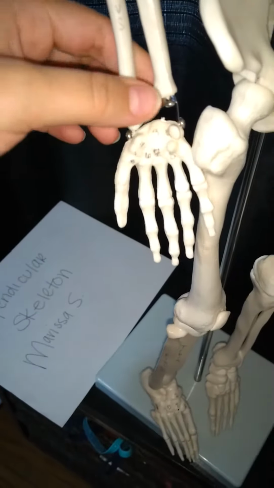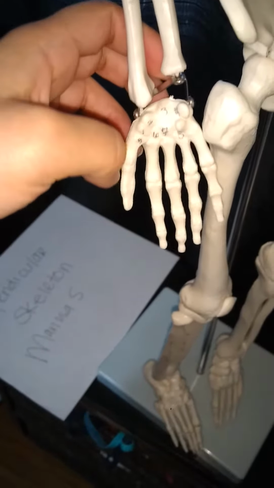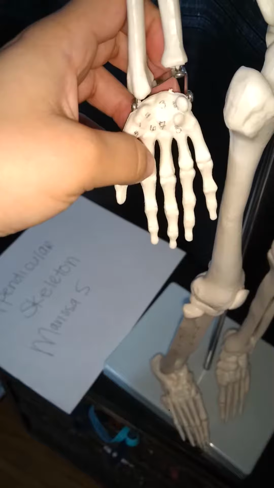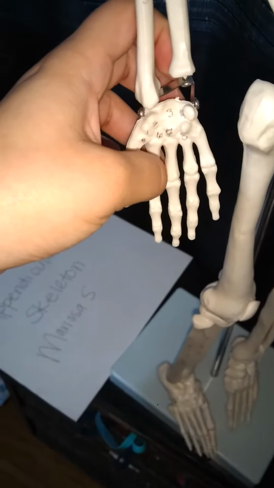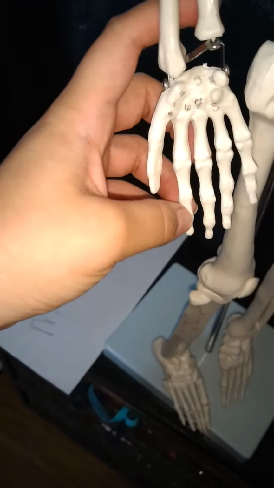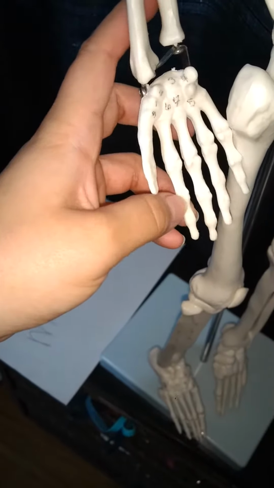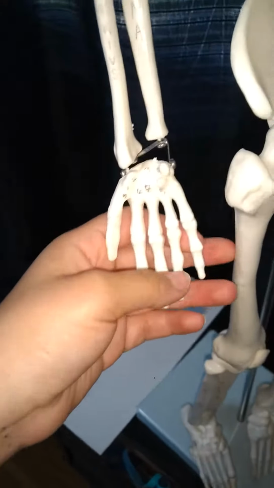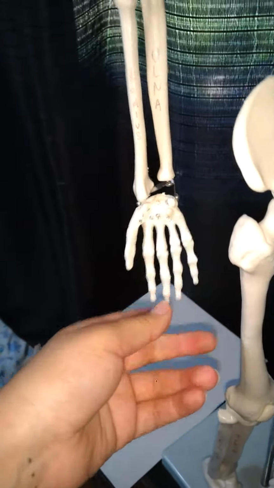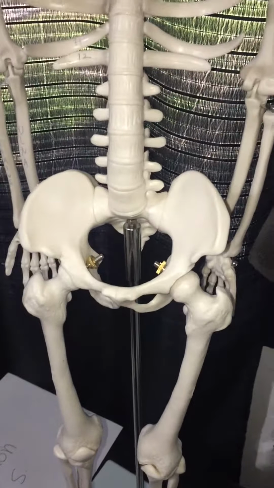And the metacarpals, let's get a good picture of these. So these are the metacarpals. And then you have the phalanges. Next, we're going to discuss the pelvic girdle. Next, we have the coxal bones, just here in the hip.